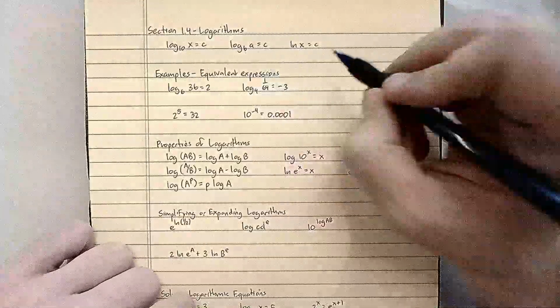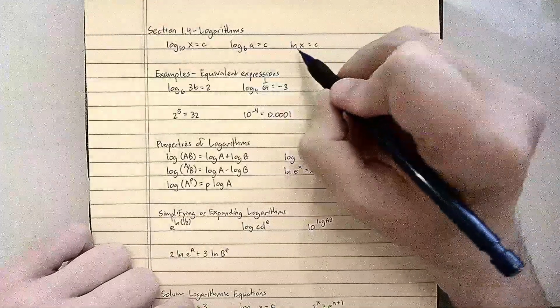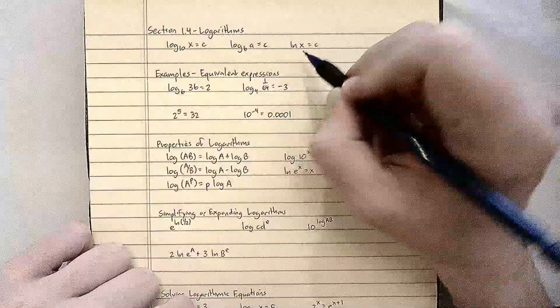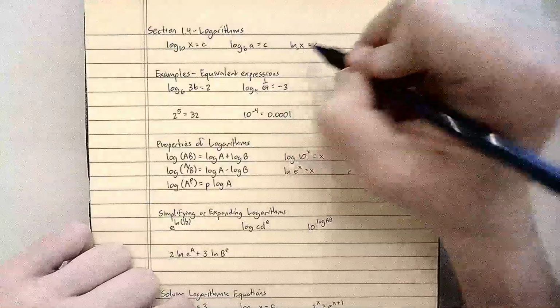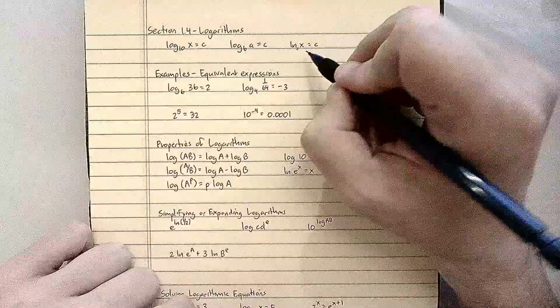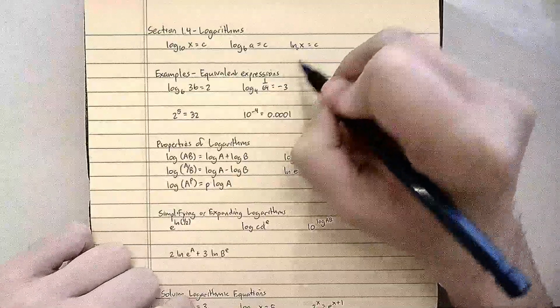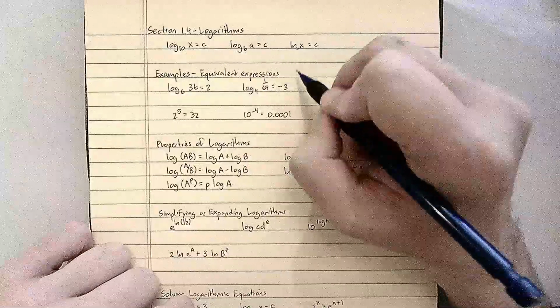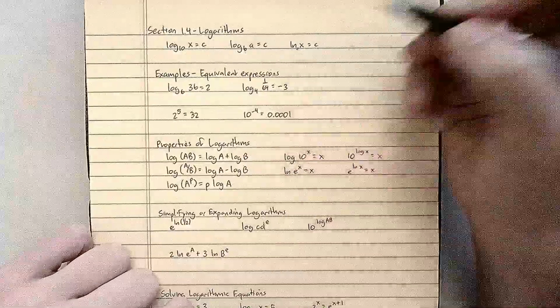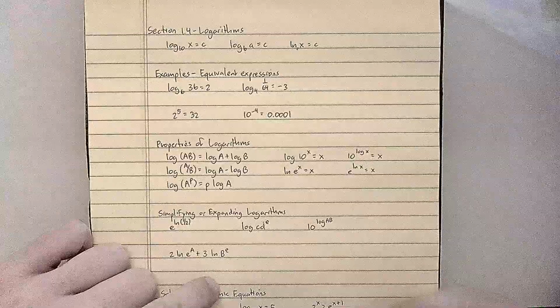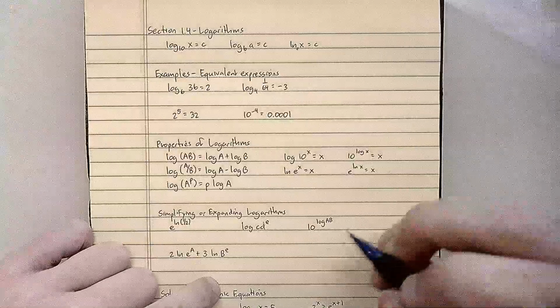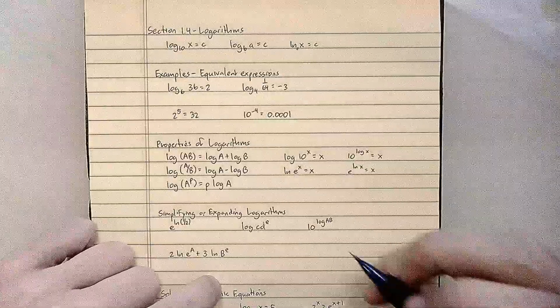Now there's a special one called the natural logarithm. That's indicated by ln, and that is the base e. So when we see natural logarithm, or ln, we're going to think base e. So let's do some equivalent expressions and then we can see how this works.